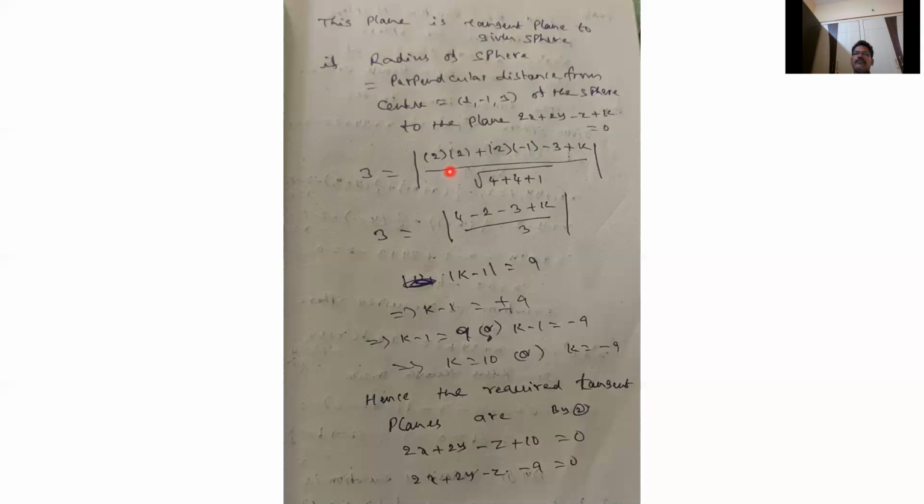So again, |ax1 + by1 + cz1 + d| by the square root of a squared plus b squared plus c squared. Write the point x = 2, y = -1, z = 3 on this plane: the root of 2 squared plus 2 squared plus (-1) squared, and minus 1 whole squared is 1. So finally we get (4 - 2 - 3 + k) by 3. We get |k - 1| equals 3 into 3, and 3 into 3 is 9. So |k - 1| = 9.